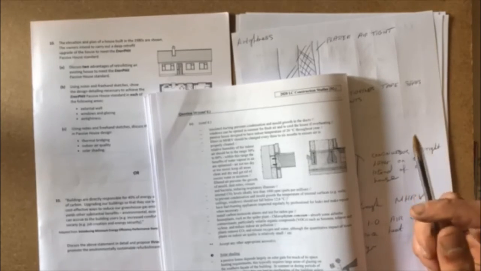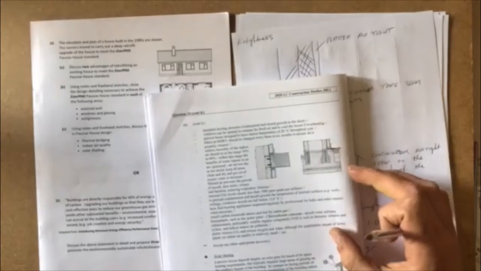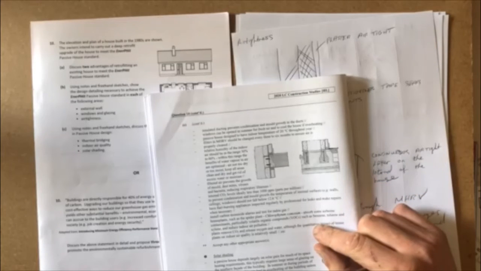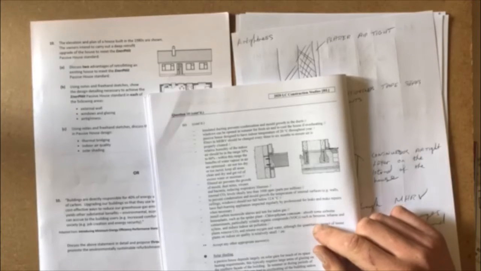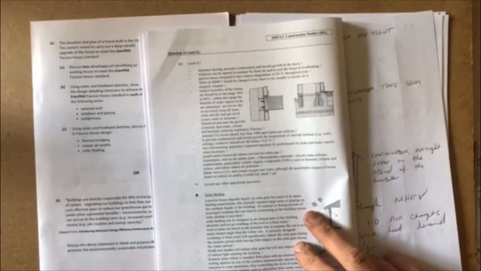Internal CO2 levels ideally less than 1,000 parts per million. To prevent condensation and mold growth, temperature of internal surfaces, e.g. walls, ceilings, windows, shall not fall below 12.6 degrees Celsius. Having fuel burning appliances inspected regularly by professionals for leaks and make repairs when necessary. Install carbon monoxide alarms and test for radon gas.